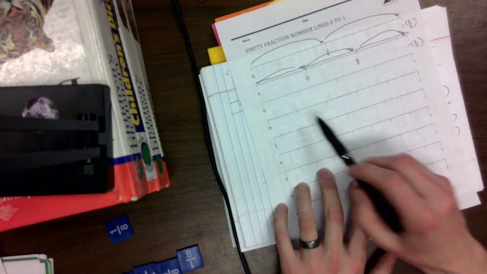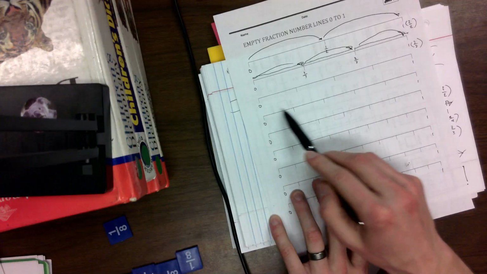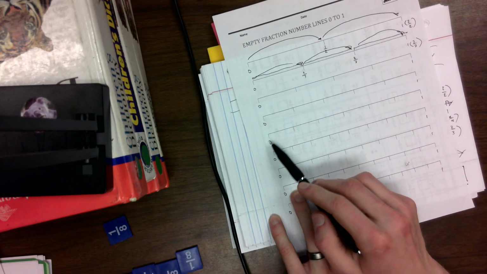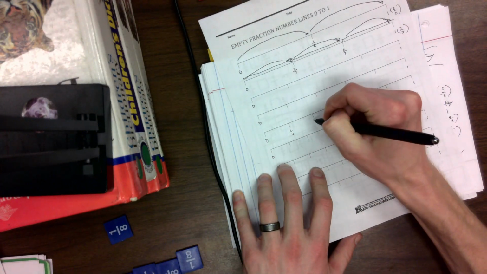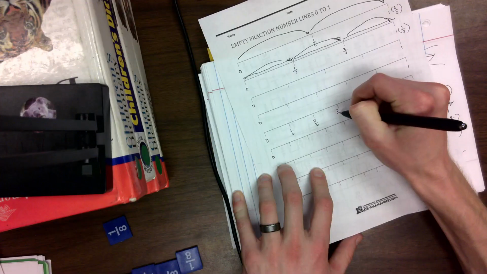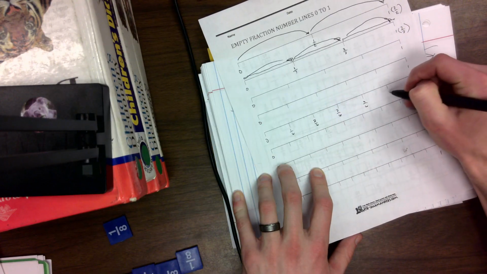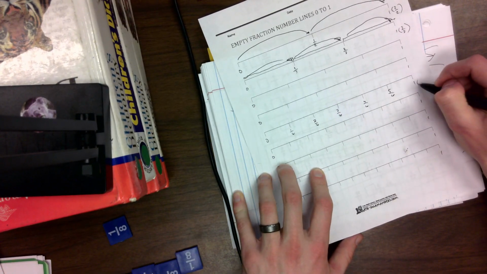Well, I want to find the one that has sixths. Let's see. We have 1, 2, 3, 4, 5. Nope. 1, 2, 3, 4, 5, 6. So these must be our sixths. All right, so I'm going to label them 1/6, 2/6, 3/6, 4/6, 5/6, and 1 whole or 6/6.